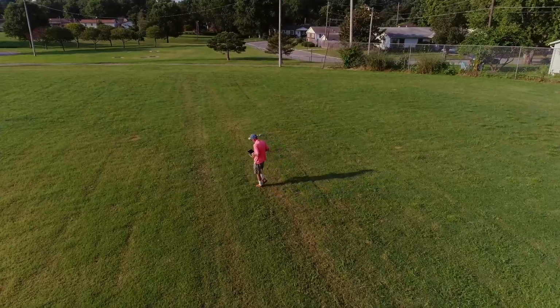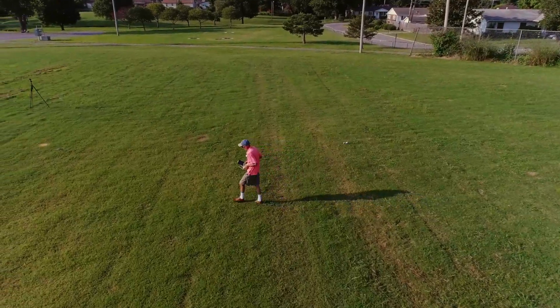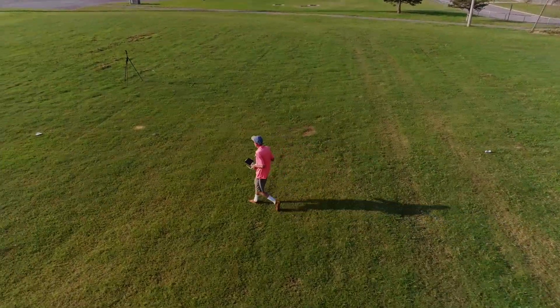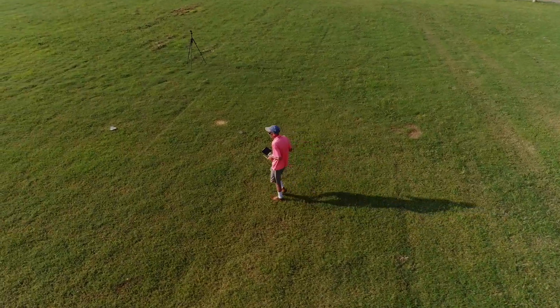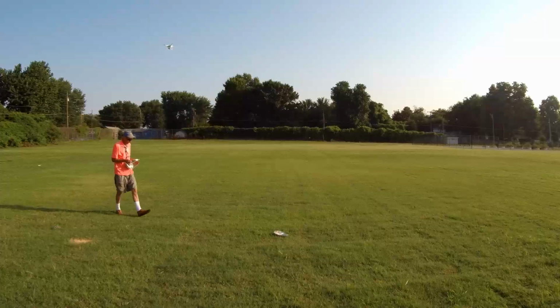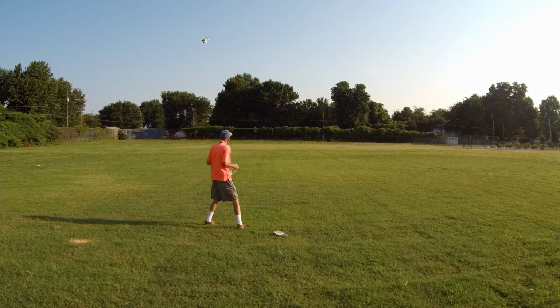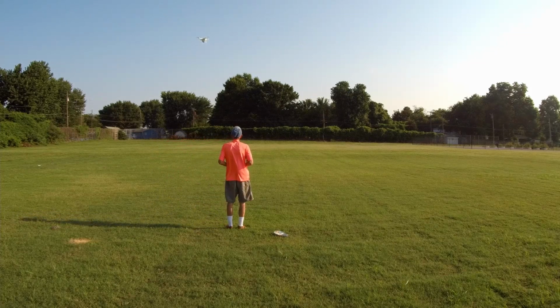So let's go over here now, and we're gonna go through Spotlight quick. Spotlight is really, really simple. Put the drone where you want it. All right.